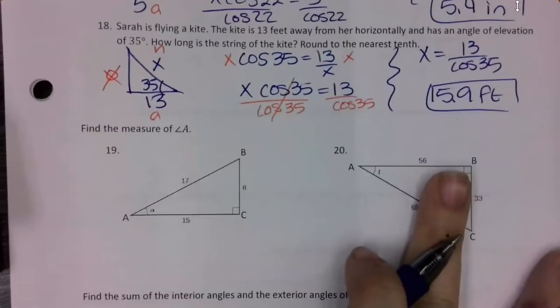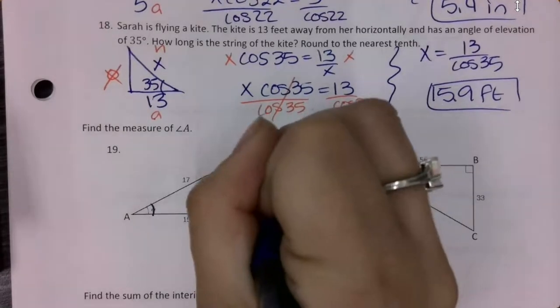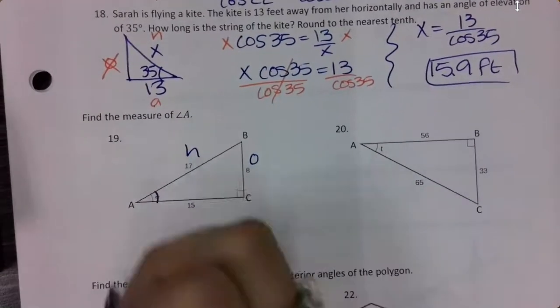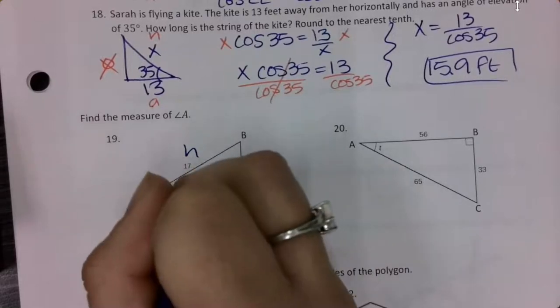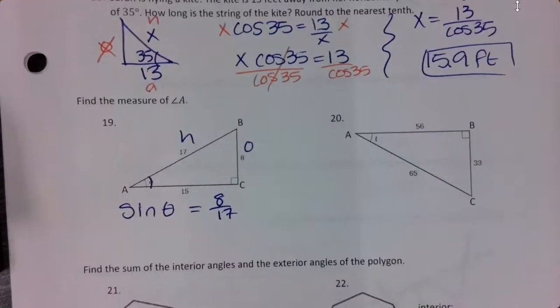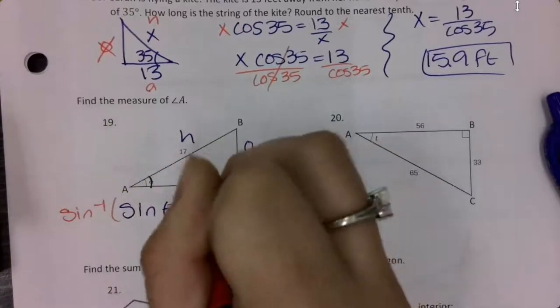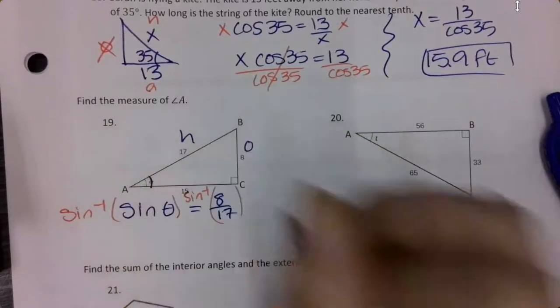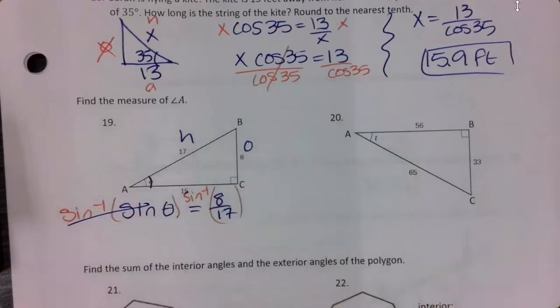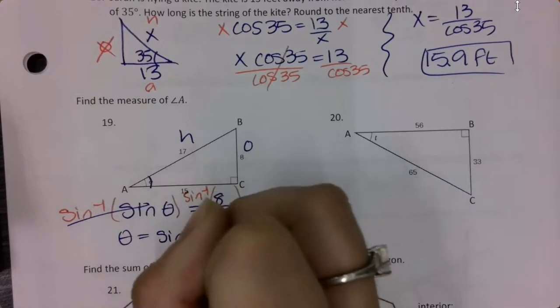Okay. These want me to find the measure of A. It gives me all three sides, so I can use whichever I want. I personally like using sine, so that is opposite and hypotenuse. I'm going to write out sine of theta equals 8 over 17. Then to get theta all alone, I use the inverse sine. So that will cancel out on the left side, and I just have theta equals sine inverse 8 over 17.